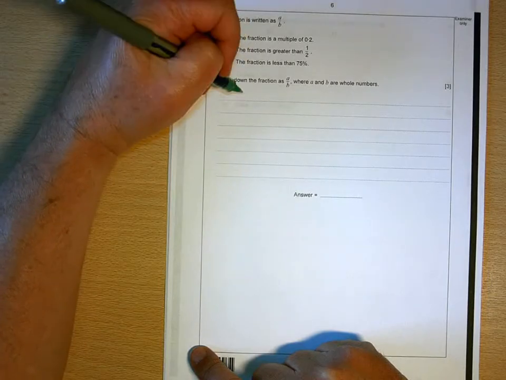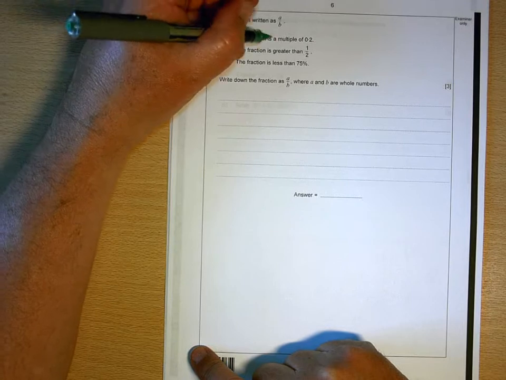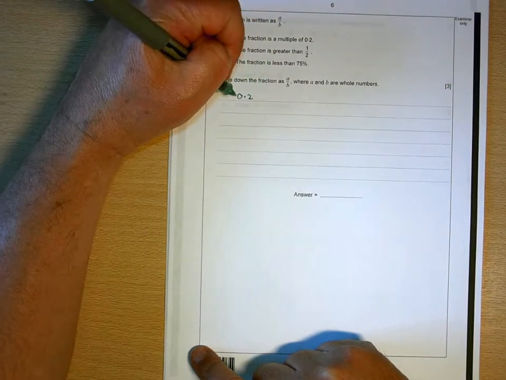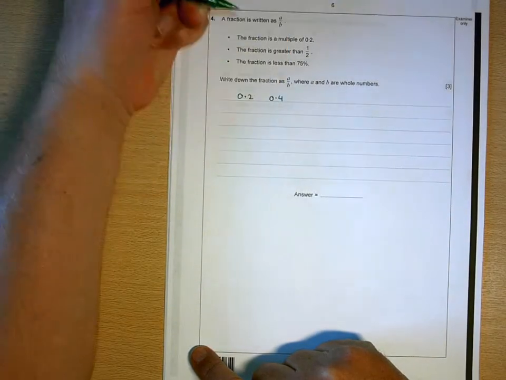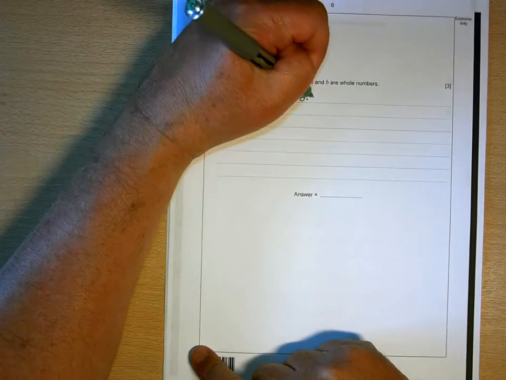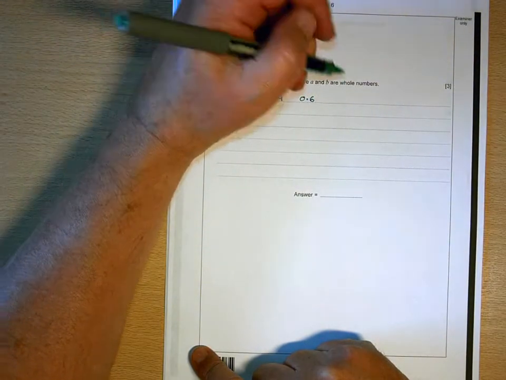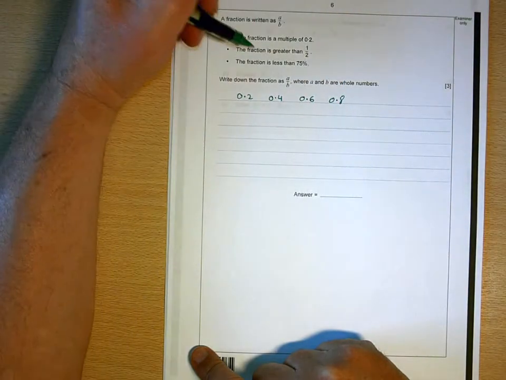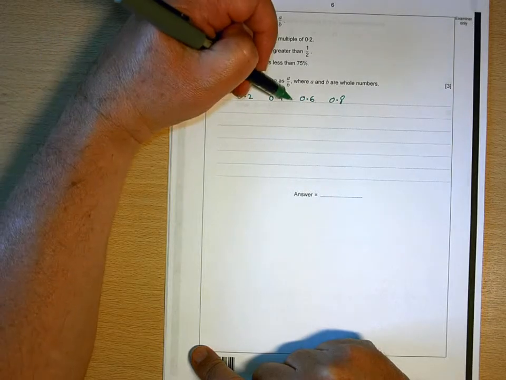Hold on, it's a multiple of 0.2, so we've got 1 times 0.2 is 0.2, 2 times is 0.4, 3 is 0.6, 4 is 0.8. It's greater than 1/2.